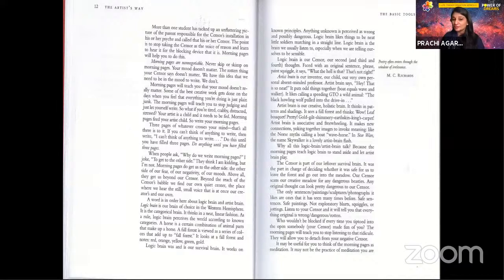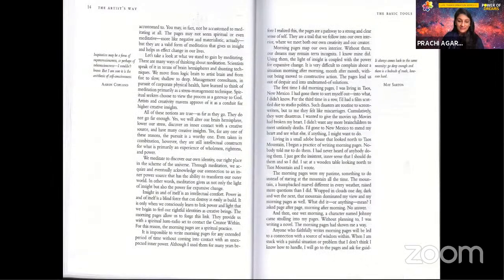It may be useful for you to think of the morning pages as meditation. It may not be a practice of meditation you're accustomed to. You may, in fact, not be accustomed to meditating at all. The pages may not seem spiritual or even meditative, more like negative and materialistic, actually. So we have turned the page. I've read the next paragraph also, but the book hasn't turned. So it's a valid form of meditation that gives us deep insight and helps us effect changes in our lives.